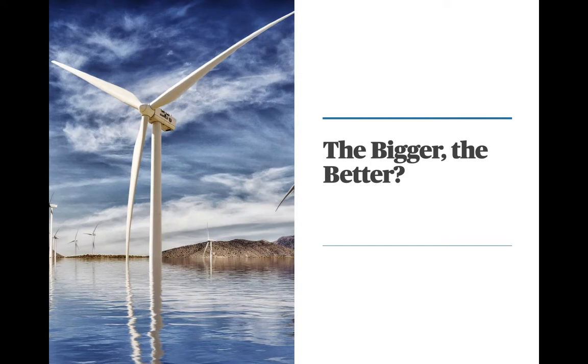As a 6'7" guy, I like to tell myself and most anybody who'll listen that bigger is better. And in the case of the wind turbine, physics supports this notion. So the power, theoretically, is equal to rho times the area swept by the blades.